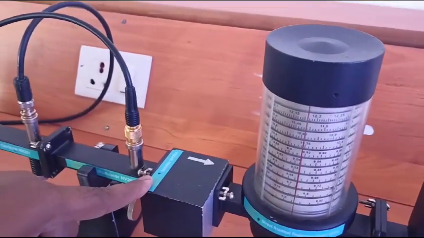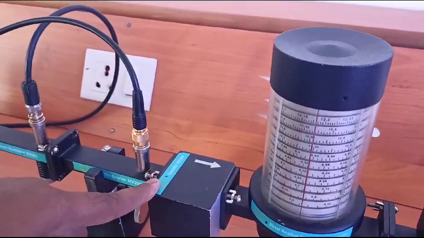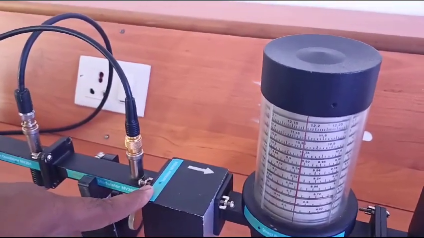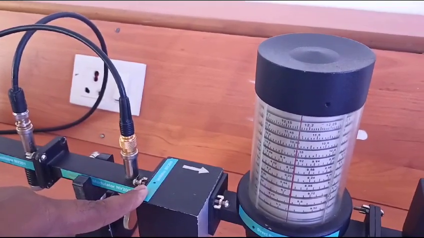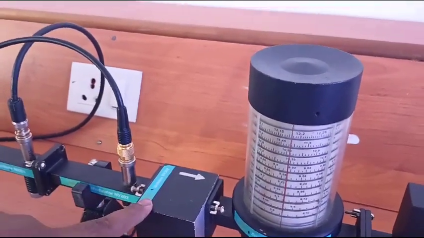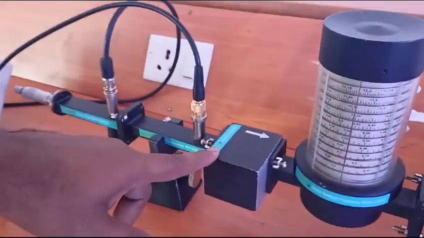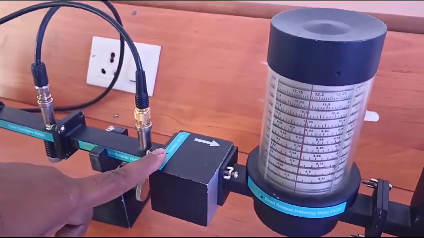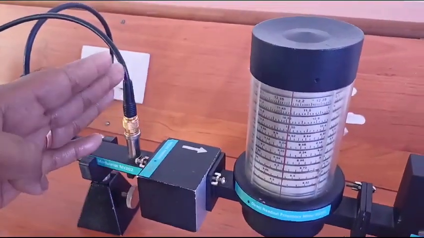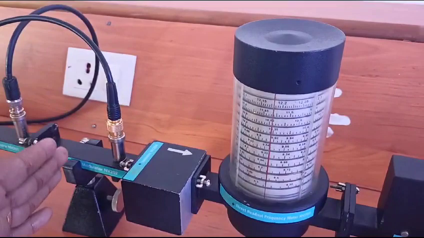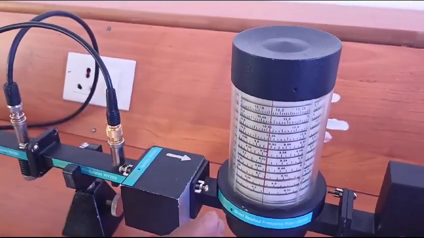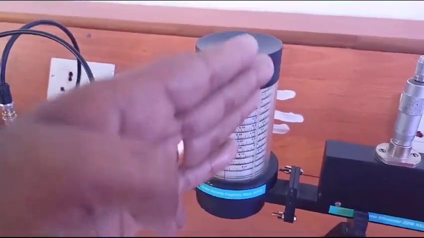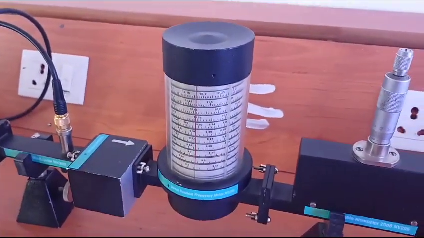If there are any mismatch conditions, the isolator helps. It is never going to allow the reflected signal back to the source region, so that the entire section stays in a safe mode. So it is like a one-way direction. You cannot get back. It only allows the signal from one end to the other end, and never from the other end back.